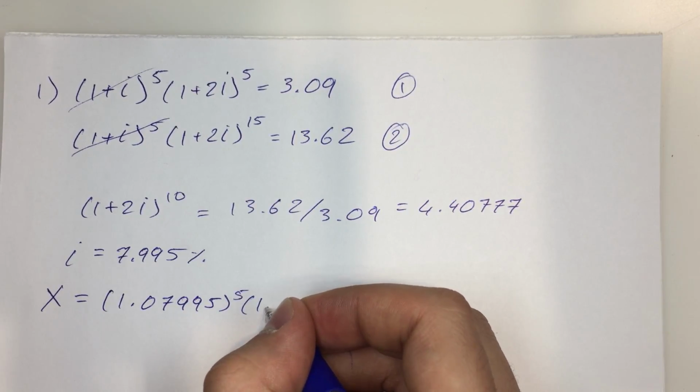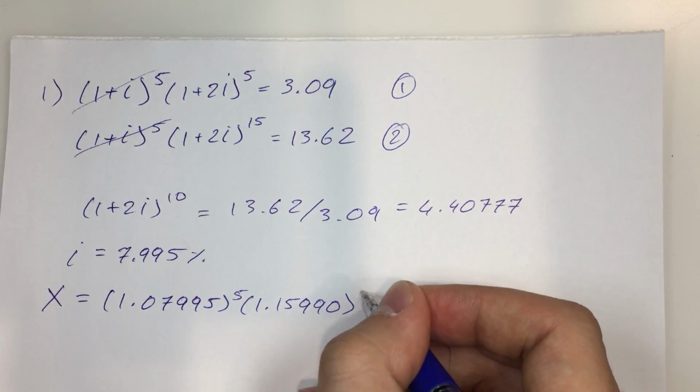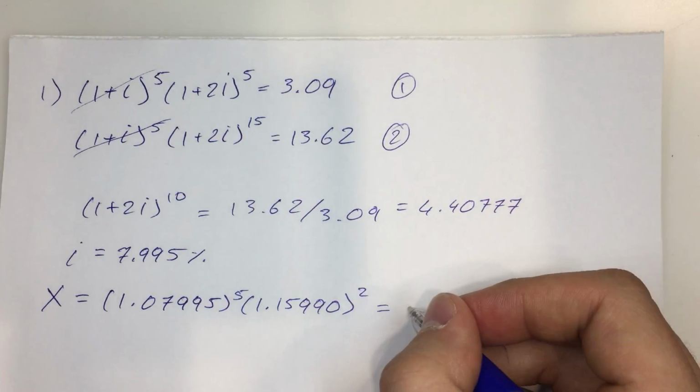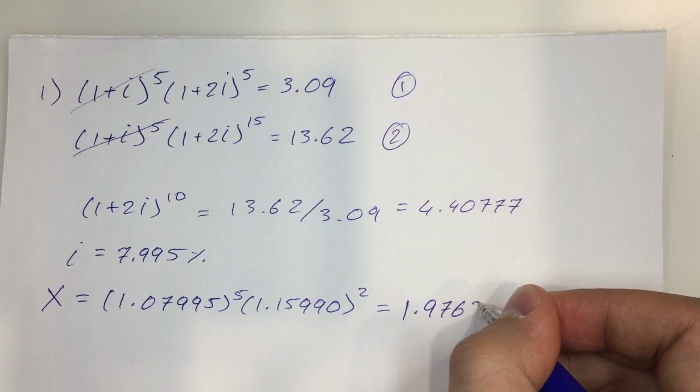And then 1 plus 2I, which is 1.15990, to the power of 2. So that's for years 6 and 7. And simply just plugging that in your calculator should give you a final answer of $1.98.